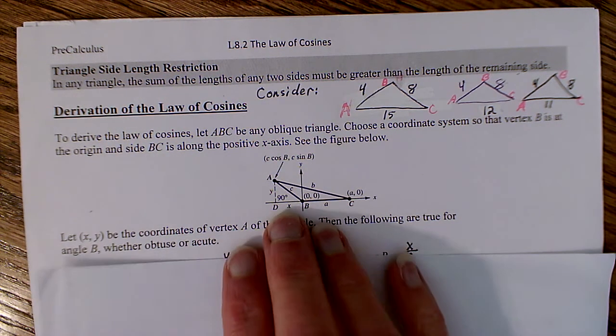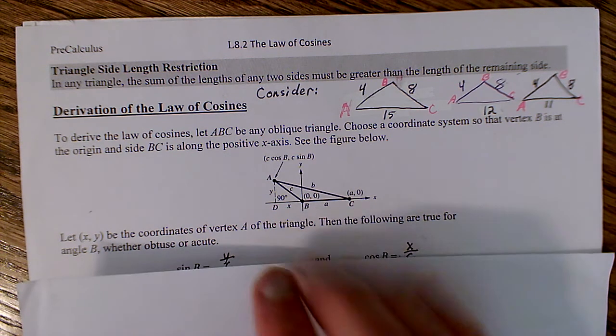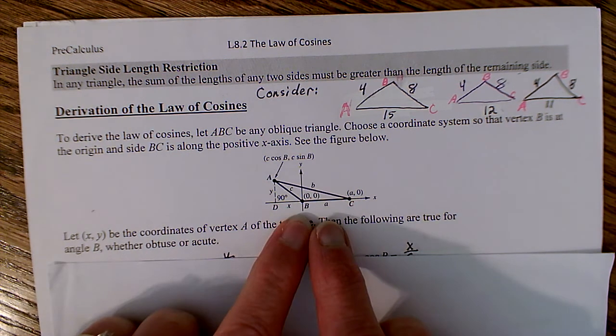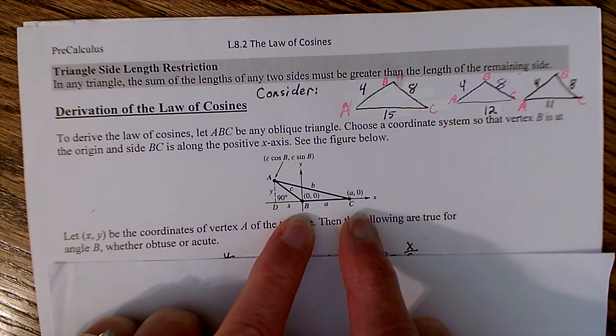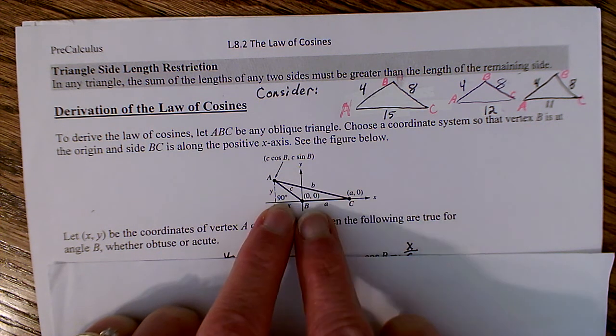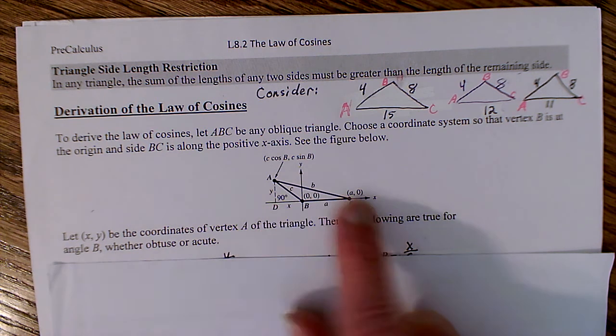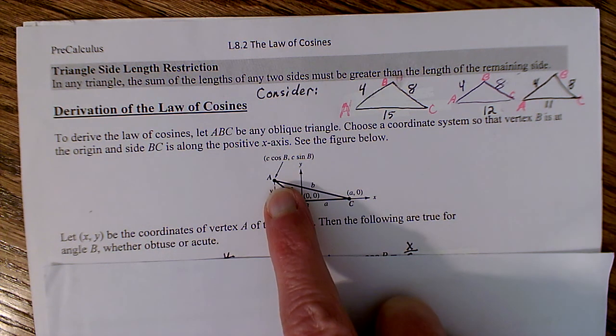So we'll start out with an oblique triangle. And let's consider the coordinates of the vertex. Let's let that be 0, 0. And then we'll let BC be a units long, and so we'll just keep that on the x-axis. So this will be at the point (a, 0). Now we don't have a value for this one yet, so technically we're just going to have to call it (x, y).